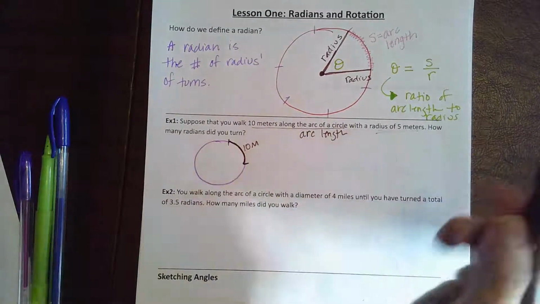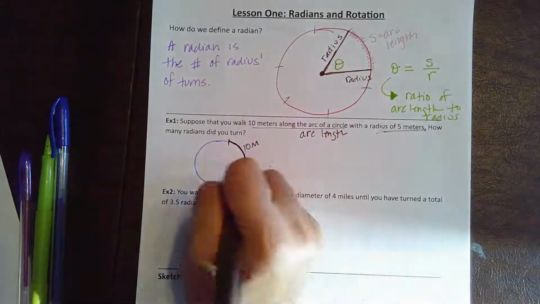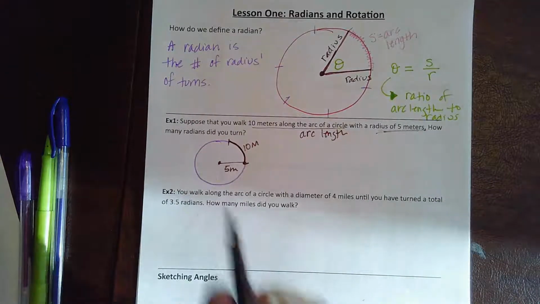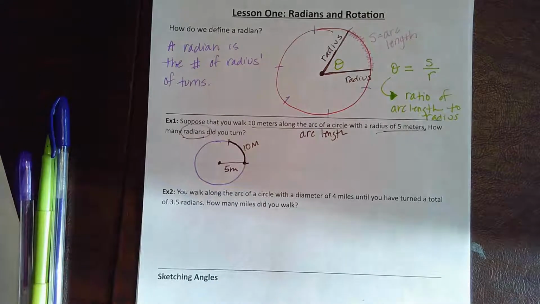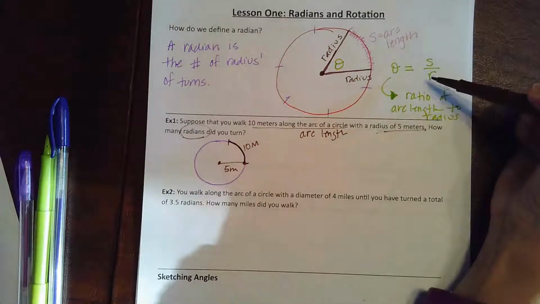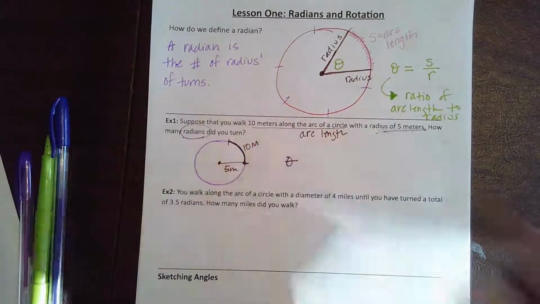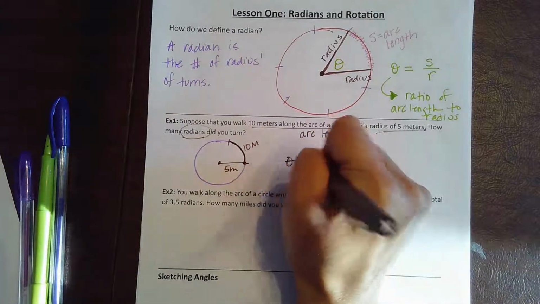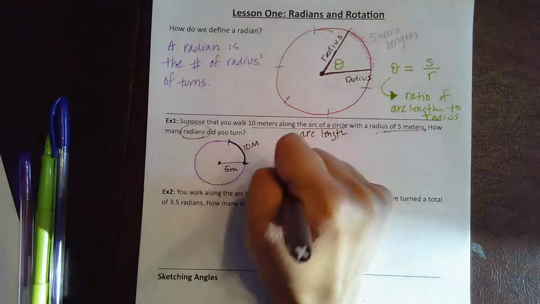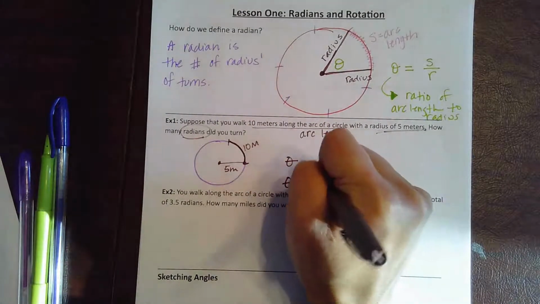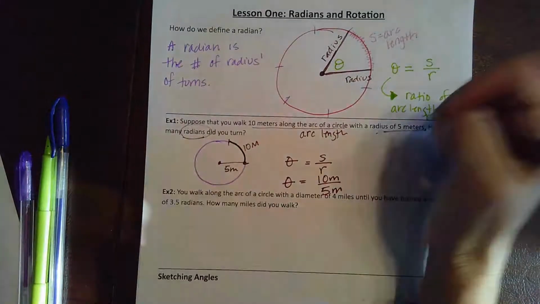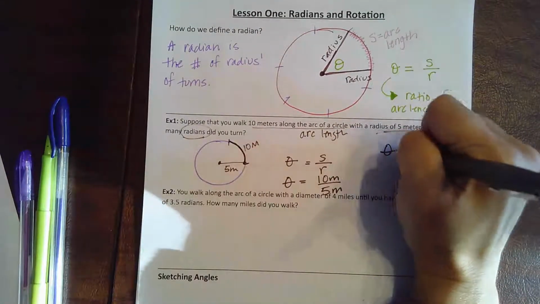It says a radius of 5 meters, so let's draw the circle. We'll say 5 meters here. How many radians did you turn? We're finding an angle here. I'm going to go back up to this formula: our angle in radians is equal to our arc length over our radius. If our arc length is 10 meters and our radius is 5 meters, 10 divided by 5, we all know, is 2.